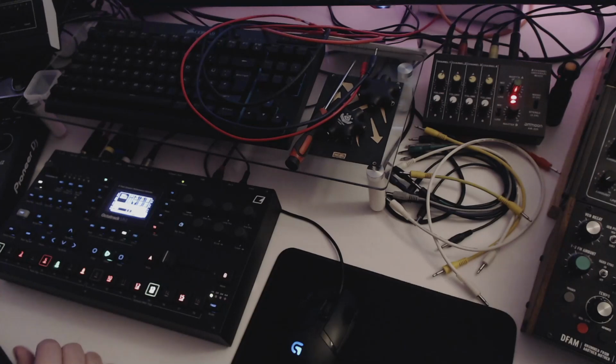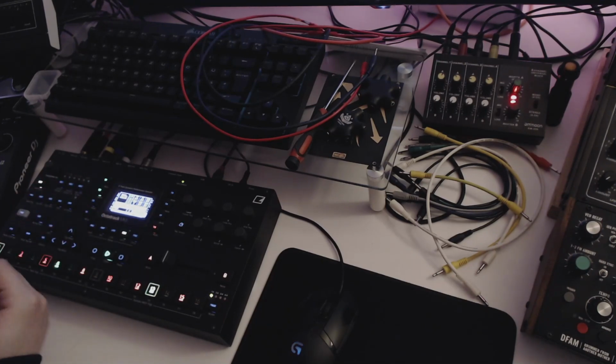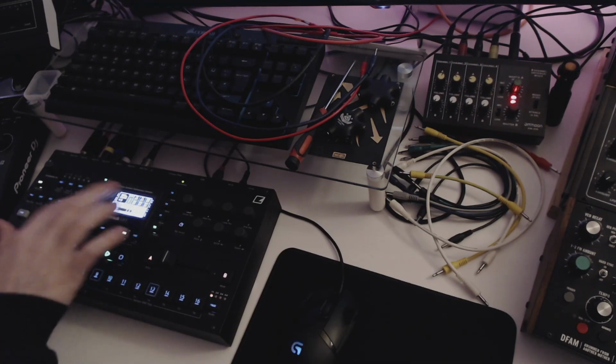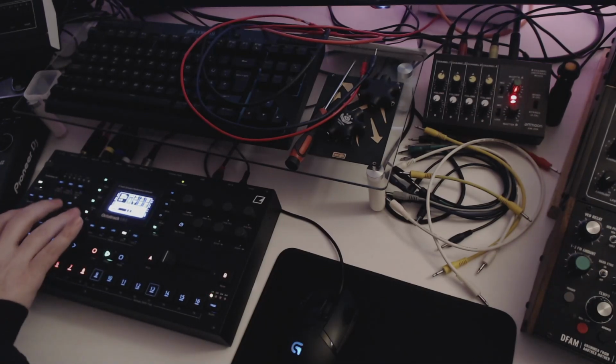I can now use parameter locks and control voltage on my semi-modular synthesizers. And now let's add the hi-hat, a basic pattern here, add the snare, and a crappy melody.